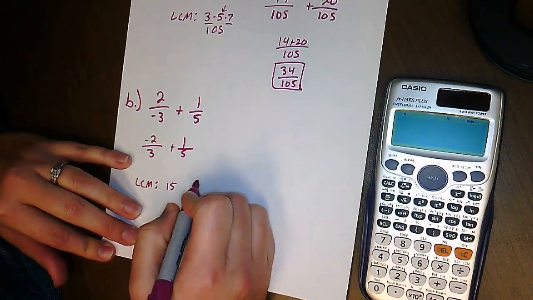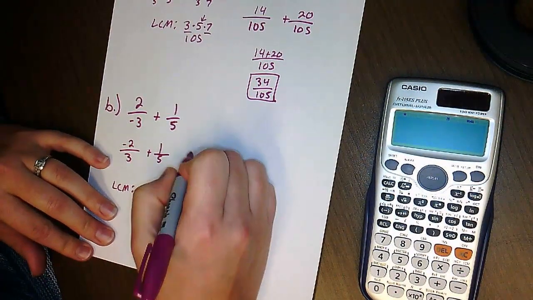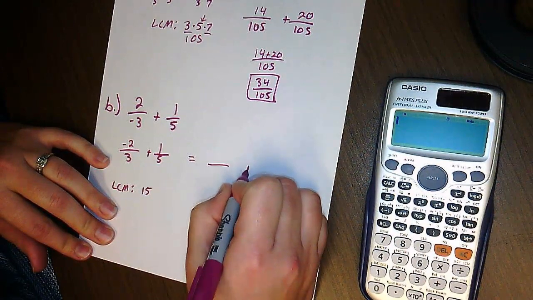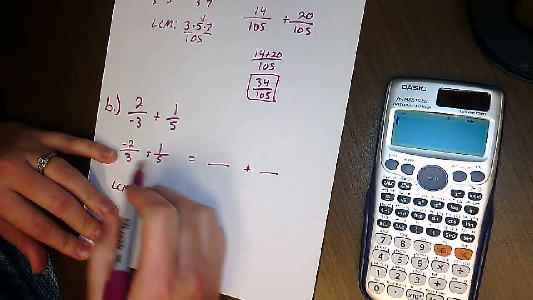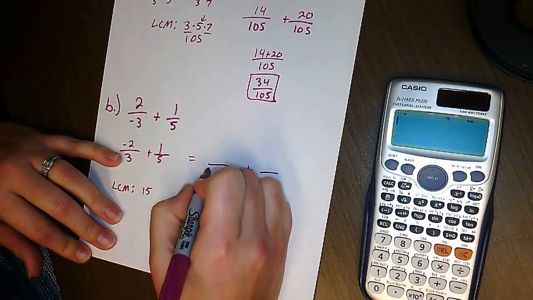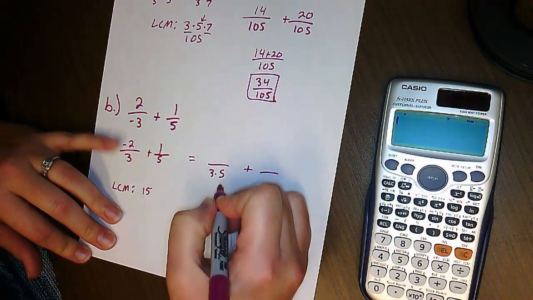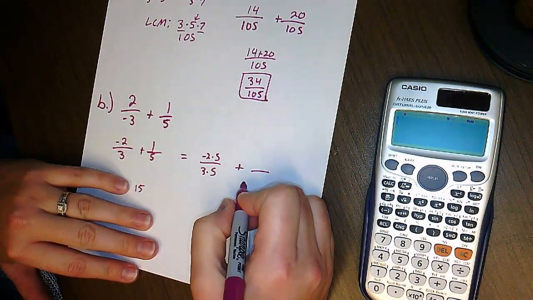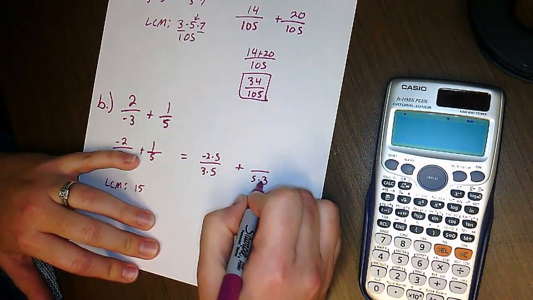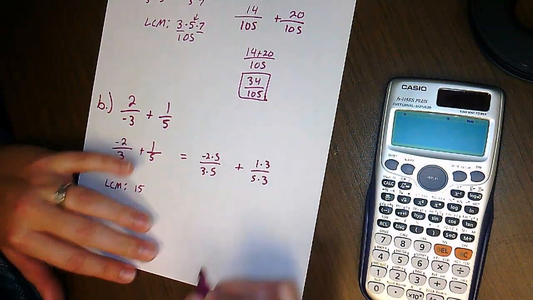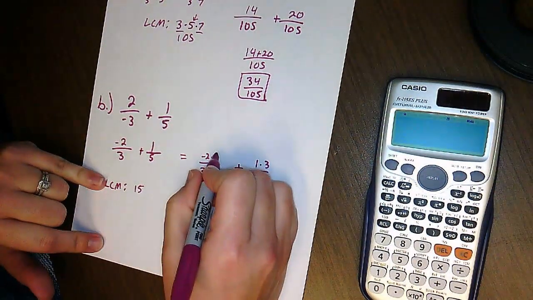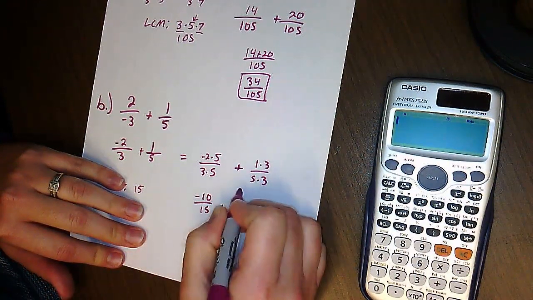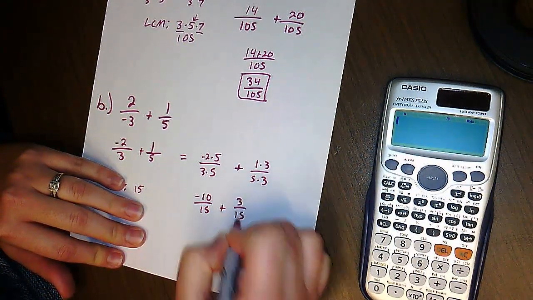Okay, so we want our fractions over here to match, so that they both have the 15 in the bottom of them. Well, what do we have to do to 3 to get 15? We multiply it by 5, and we also have to do that to the top. What do we do to 5 to get 15? We do 5 times 3, and we have to do that to the top just to keep things fair. So we're looking at negative 10 over 15 plus 3 over 15.